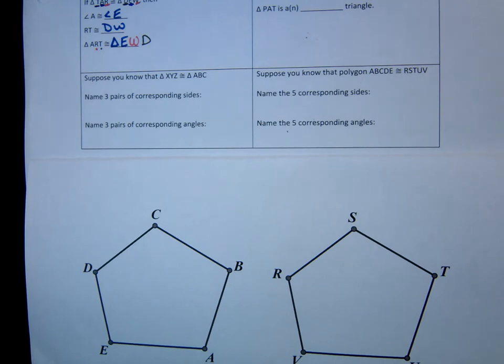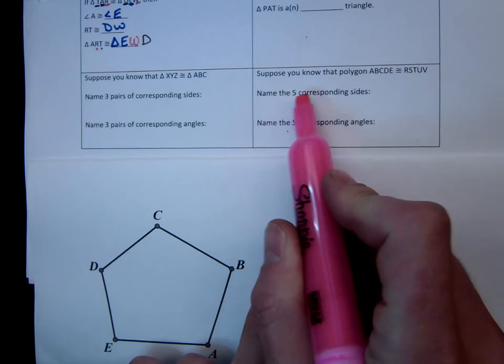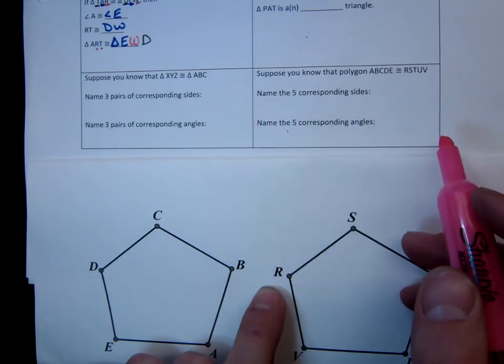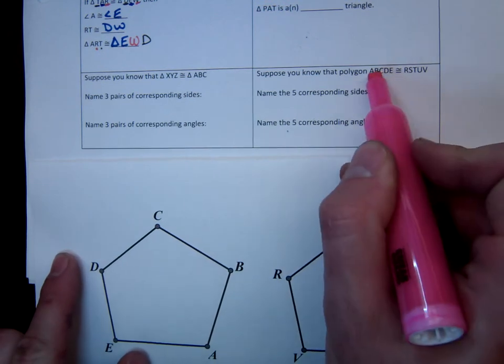All right, and moving along, we can go ahead and label all of our sides here. So now we want to know corresponding sides and corresponding angles. So let's go ahead and start with A.